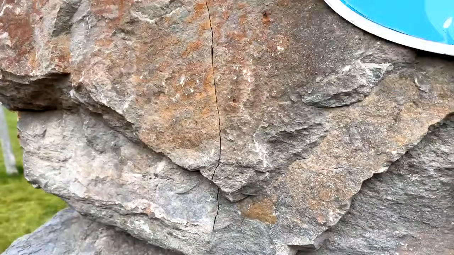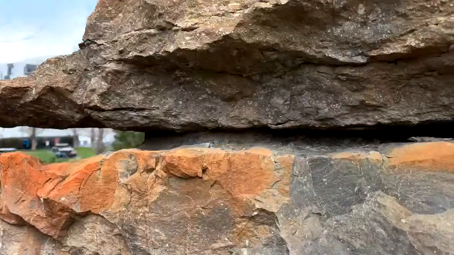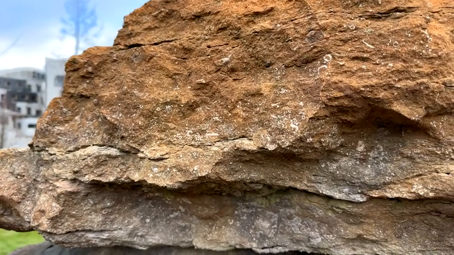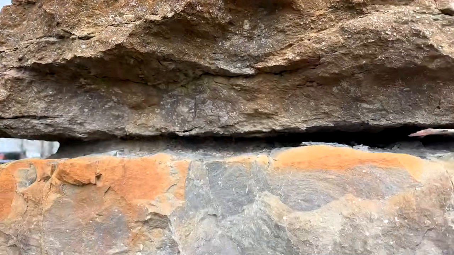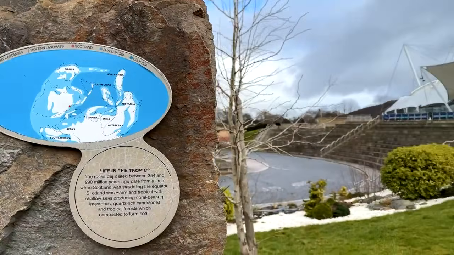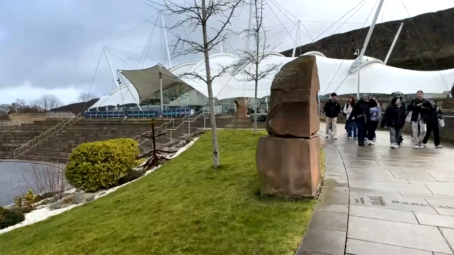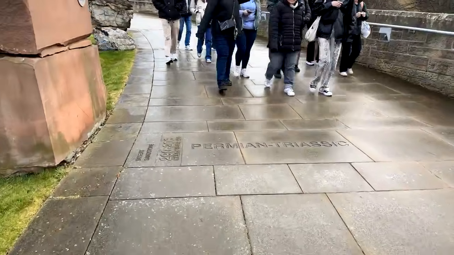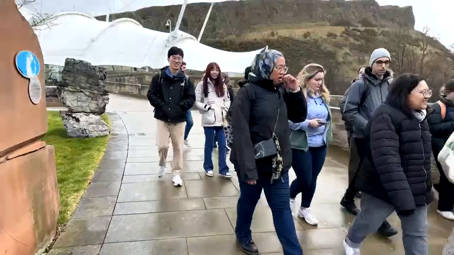And this stone up at the top has some interesting inclusions in it as well. But this is free to come and look at. You don't have to go into Dynamic Earth. You can just walk along and you get to see all this. I'll just be a second while I let this group past.